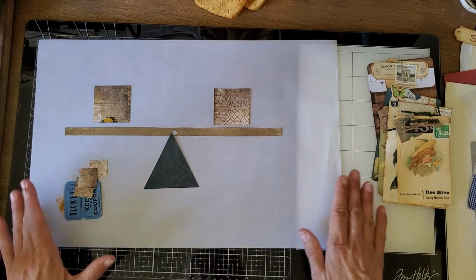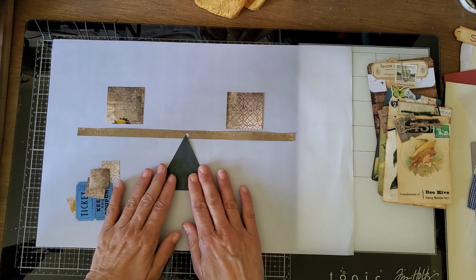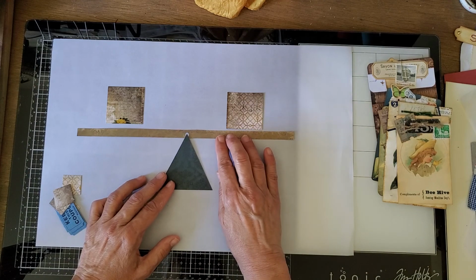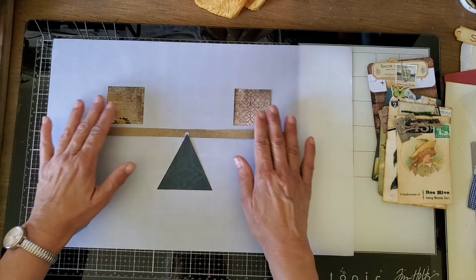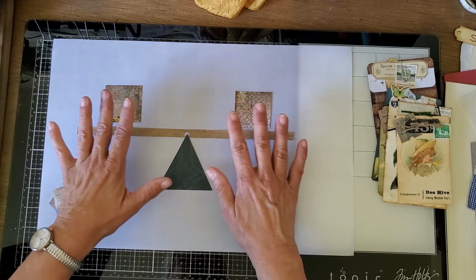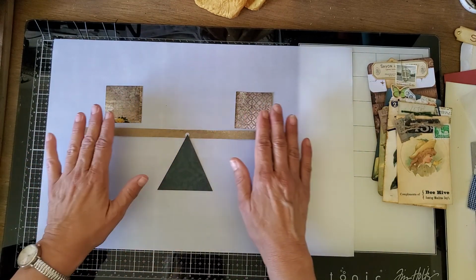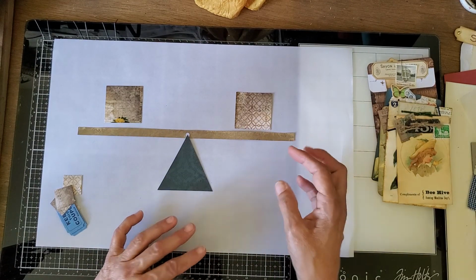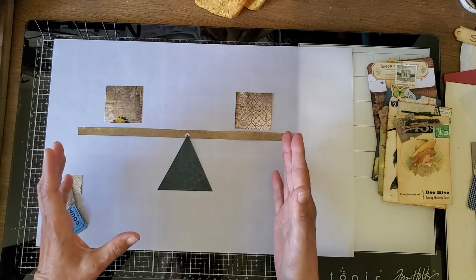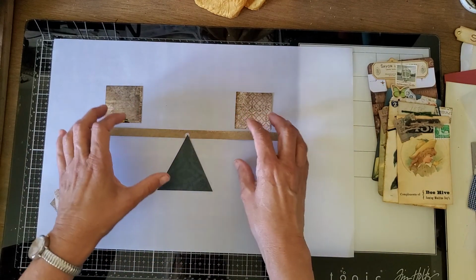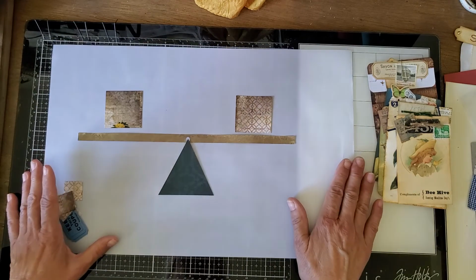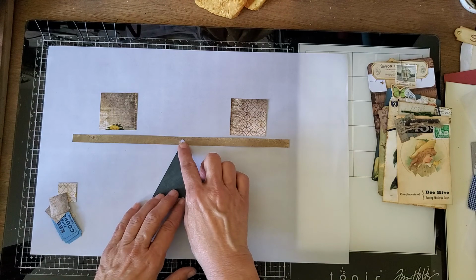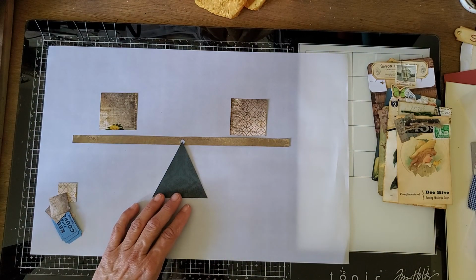Now, let's just talk about what's going on with balance. So you remember, this is a fulcrum. There's the point of the fulcrum. And balance means that the weight is the same on either side. Whether the objects are the same or not is beside the point. It's that the weight, the visual weight, when we're talking about art, the visual weight needs to be balanced on both sides of the center.